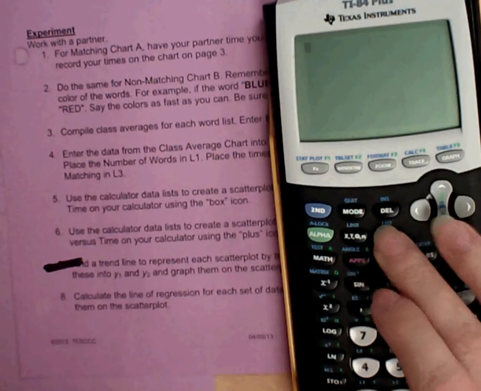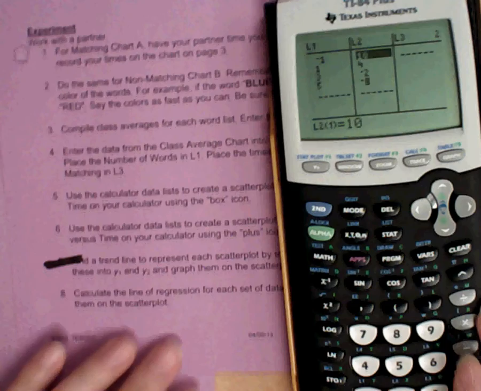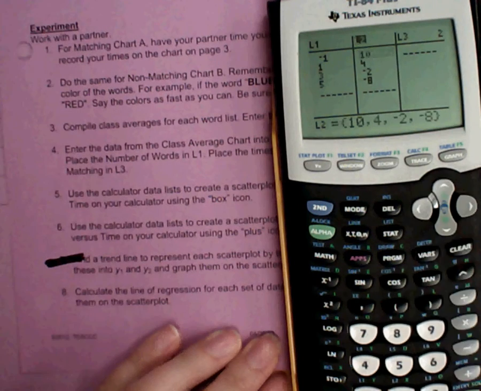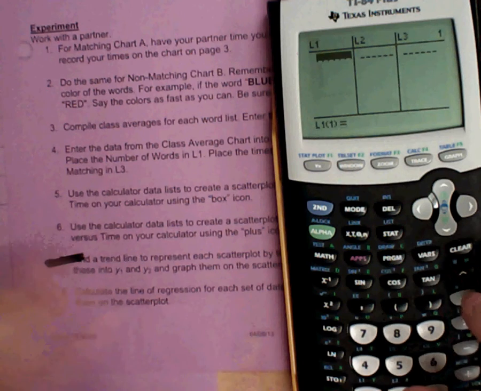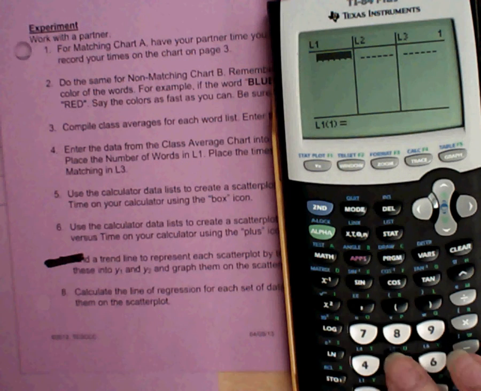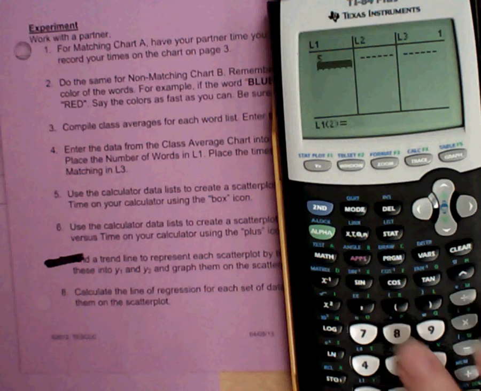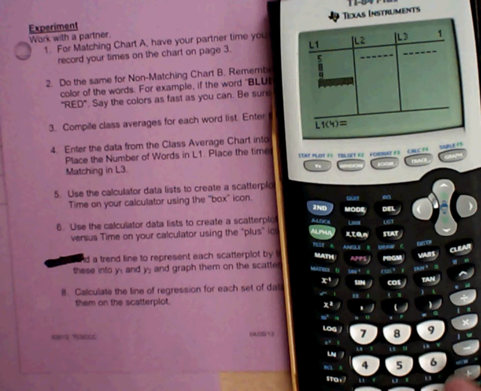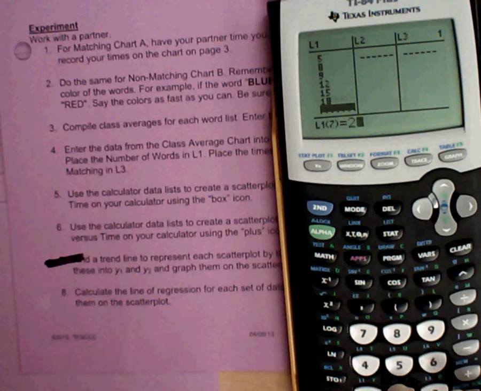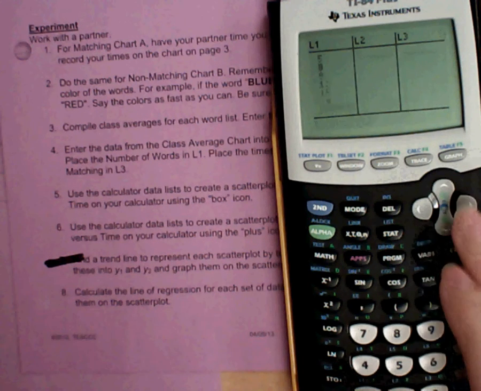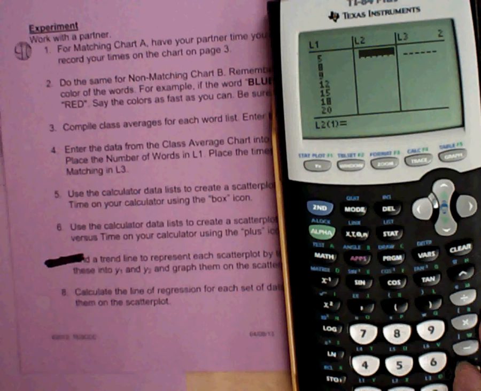So we're going to go to Stat Edit. And then I've got some data here, so the way I'd get rid of it is I'd arrow it up and hit clear. And then I'm going to put in my number of words into L1. So I have 5, 8, 9, 12, 15, 18, and 20. In L2, I'm going to put the average time to read the matching list.